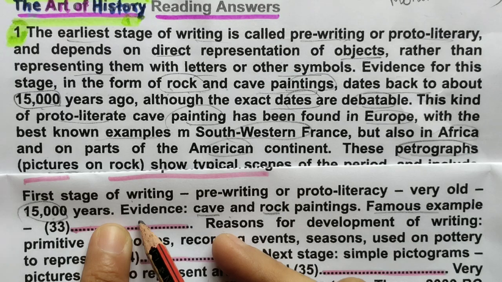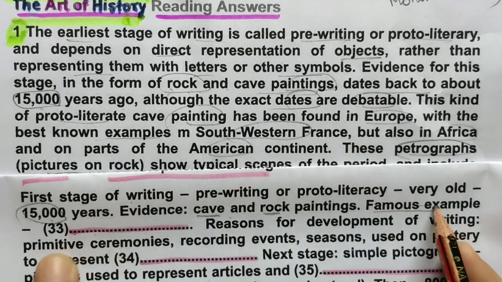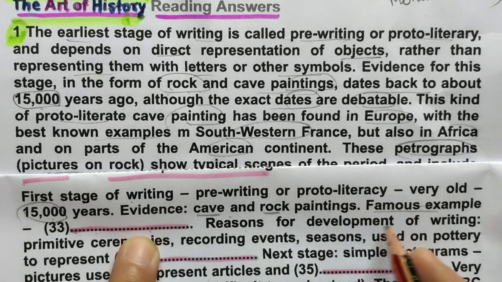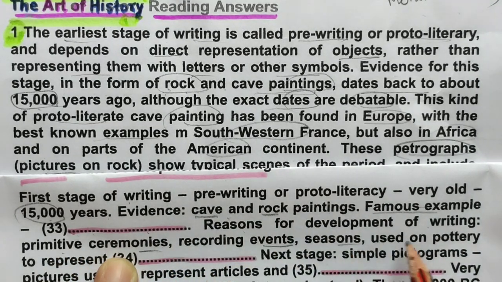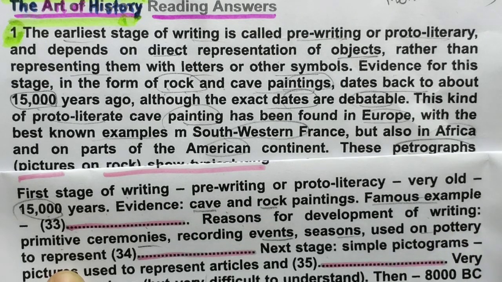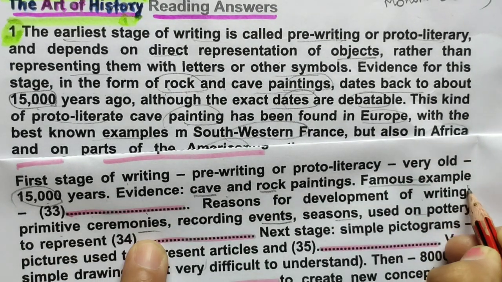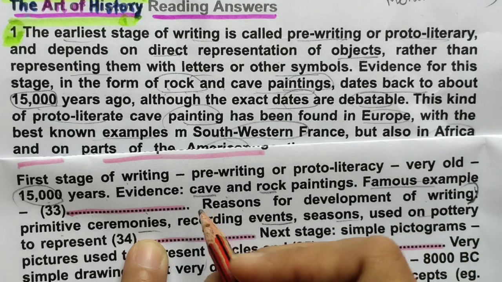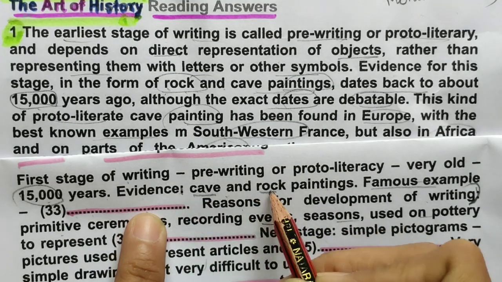Now let's read what they are asking. Evidence: cave and rock paintings, famous example, dash. Reasons for the development of writing: primitive ceremonies, recording event seasons, used on pottery. I think here they have finished the sentence, they have used these two dots.